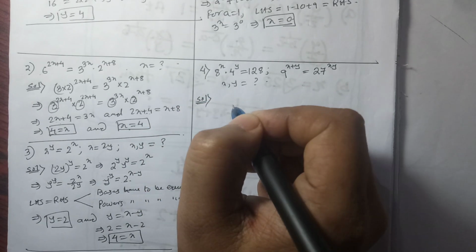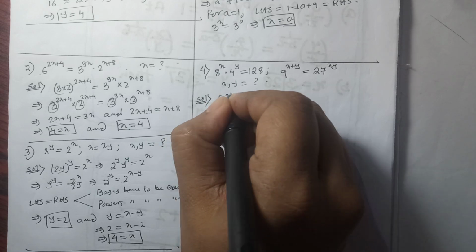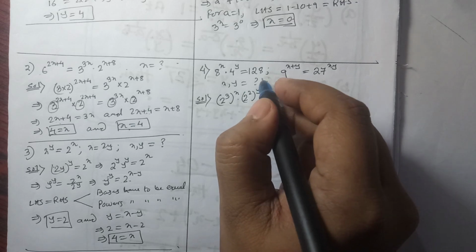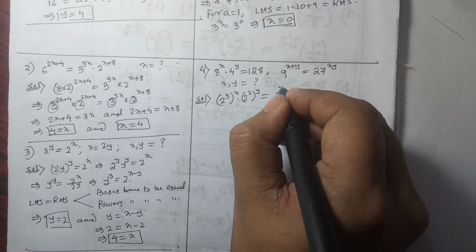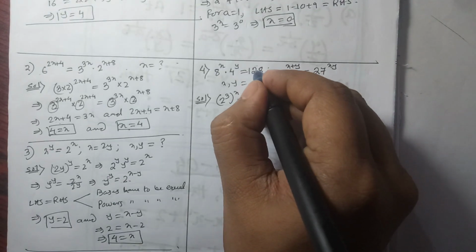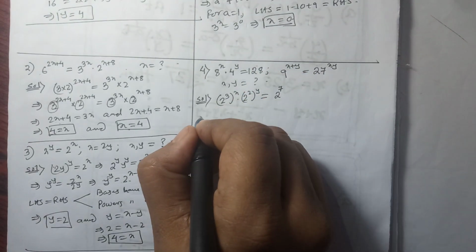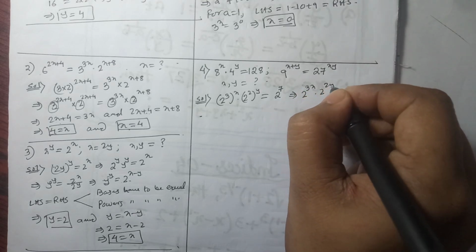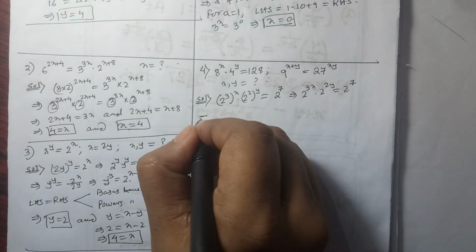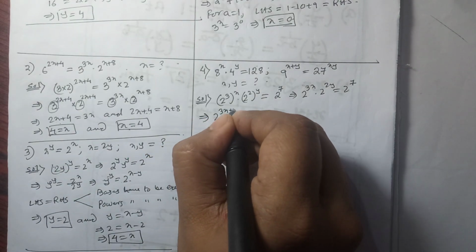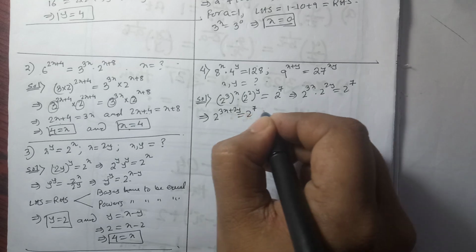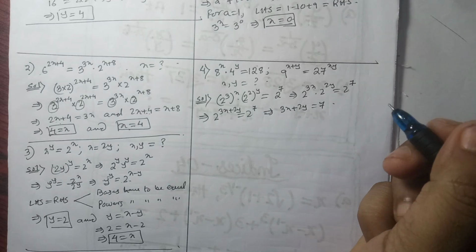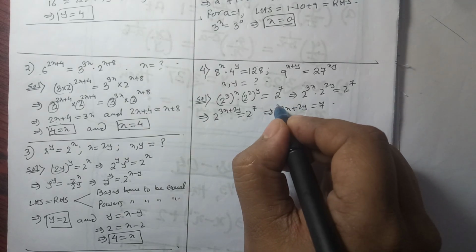Solution: 2 cube x, 2 square y, and 2 to the power of 7 is 128. You can do the prime factorization. I know it, so I wrote it directly. 2 to the power 3x into 2 to the power of 2y is equal to 2 to the power of 7. This gives me 3x plus 2y is equal to 7. Right? Okay. So this is my first equation.